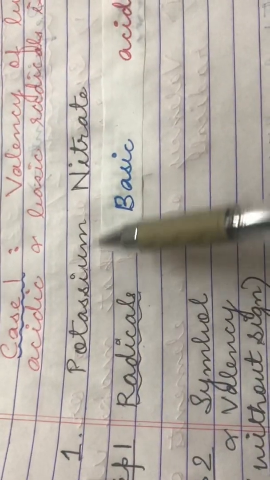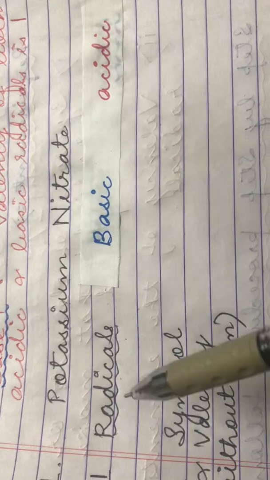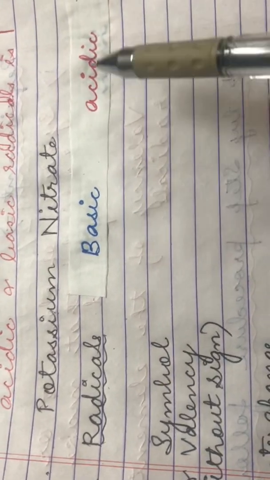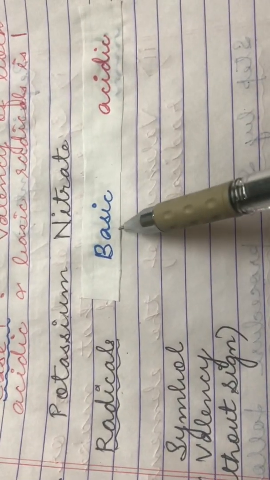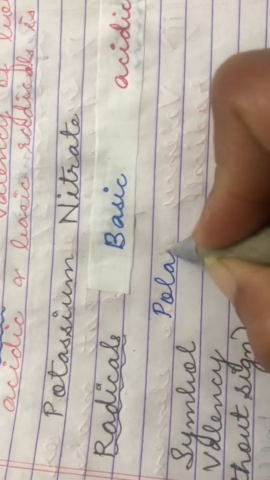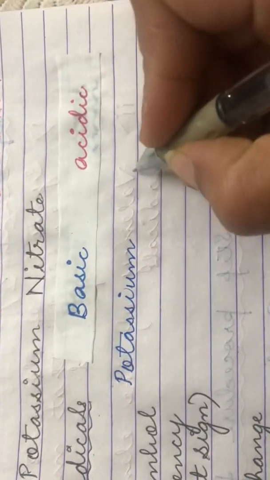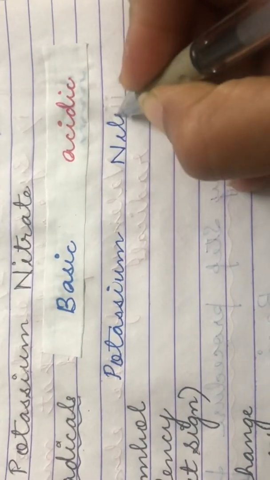Let us take the first example. The first compound for which we are going to write a chemical formula is potassium nitrate. We need to make sure that in the first step we mention the basic and the acidic radical. So the basic radical present in the compound potassium nitrate is potassium. So under basic we first write potassium. So this is the basic radical present in potassium nitrate.